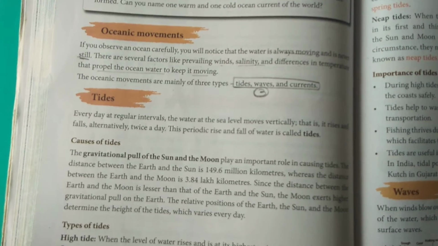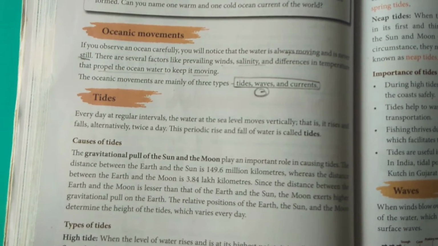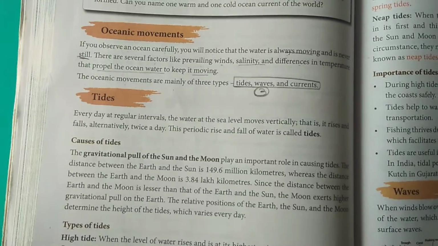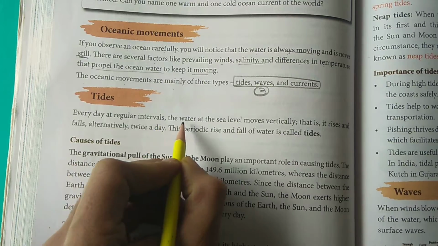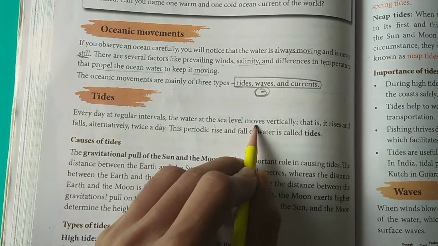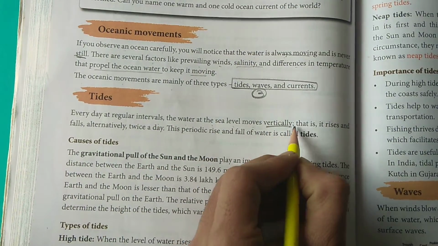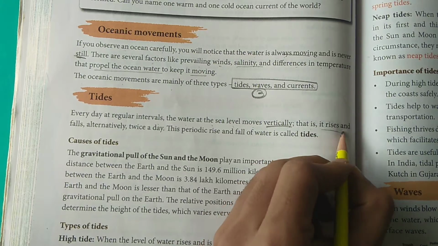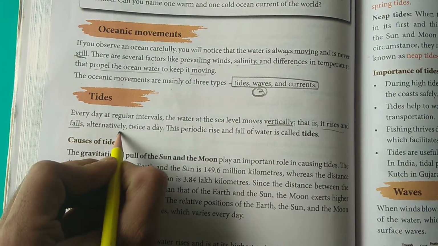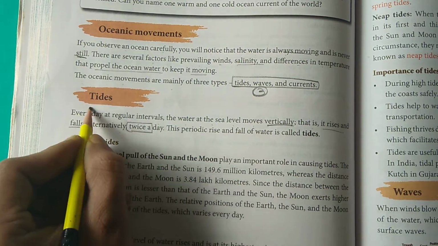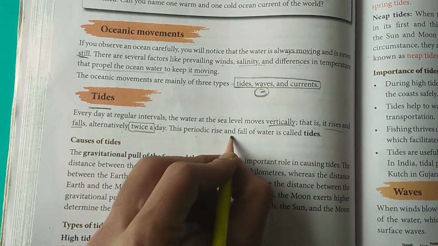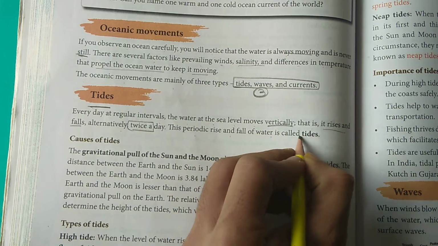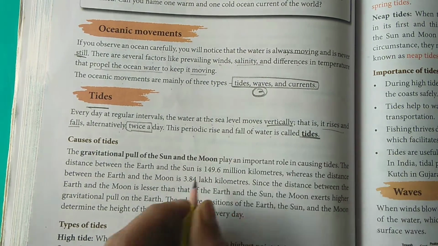Okay, now tides. Every day at regular intervals, the water at the sea level moves vertically. It rises and falls alternately twice a day. In tides, this process is done twice a day. This periodic rise and fall of water is called tides.